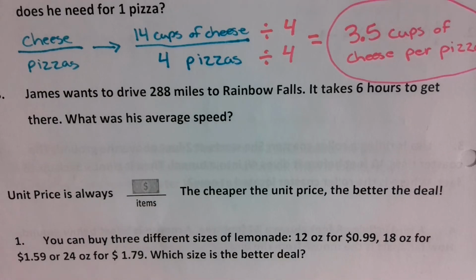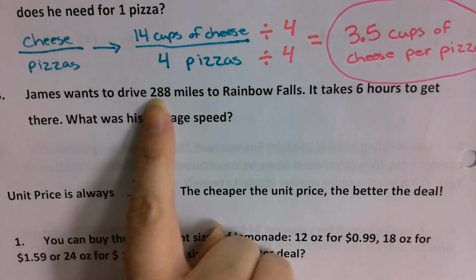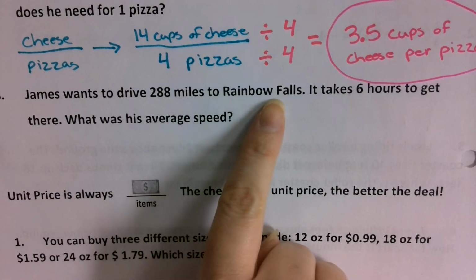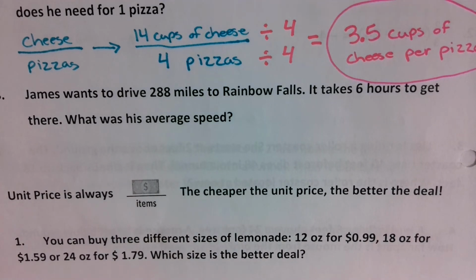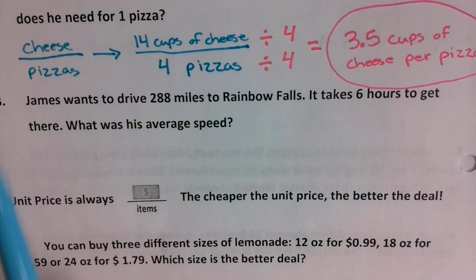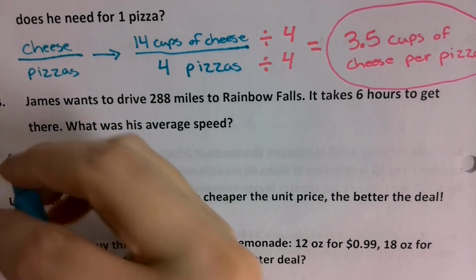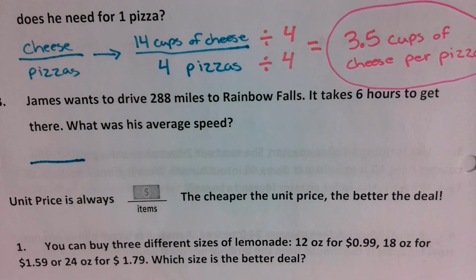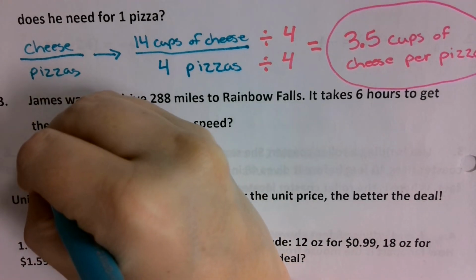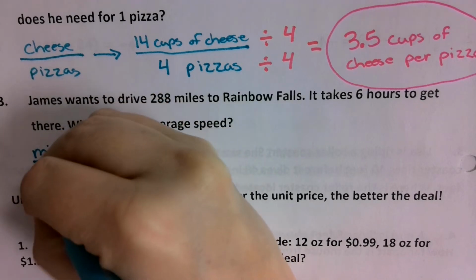All right, let's take a look at problem number 3. It says James wants to drive 288 miles to Rainbow Falls. It takes 6 hours to get there, so what is the average speed that he's going to be traveling at? So if I'm talking about average speed, what kind of fraction is it? Just like we did beats over minutes and cheese over pizzas. What is the vocabulary that we would probably use in this case? Alan? Miles on top and hours on the bottom. Very good. Miles on the top, hours on the bottom.